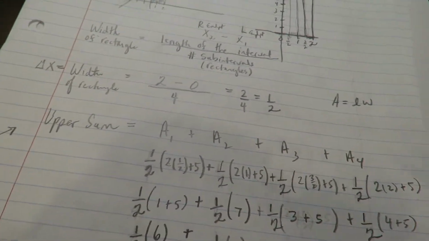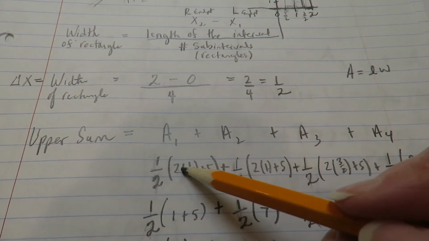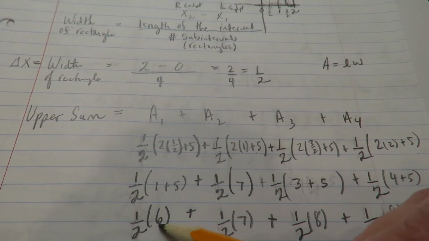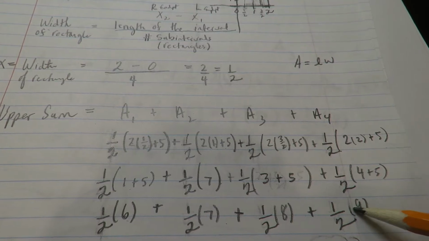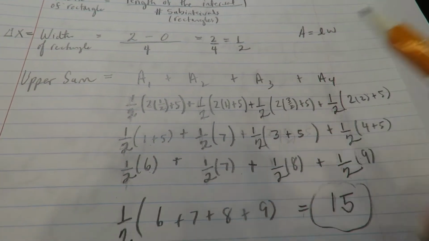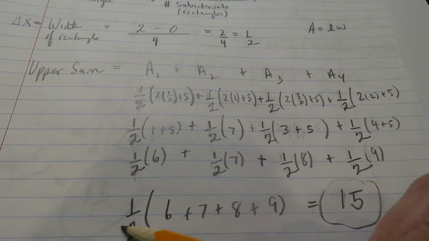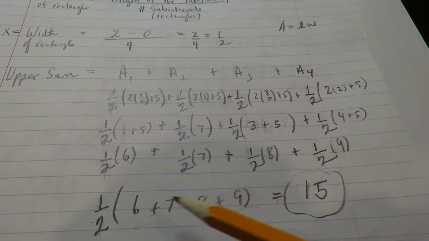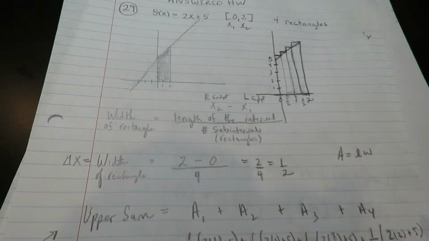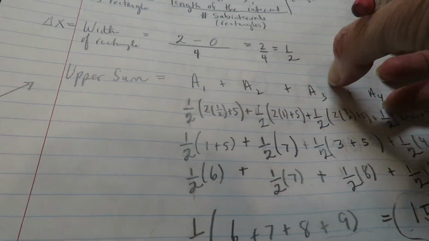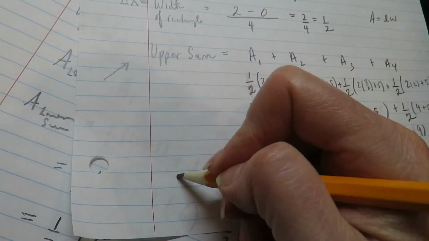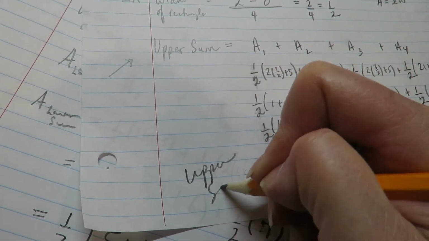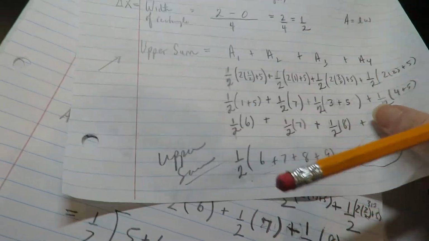Right, and then you could just see that I'm just crunching the numbers out to get the Y values. And then you can see here I factored out the half. And then I added all this together. This was 30 times a half is 15. So what I found, so this is the upper sum. And again, if that was too fast, you guys let me know. It's the same process, it's just for the upper sum this time.